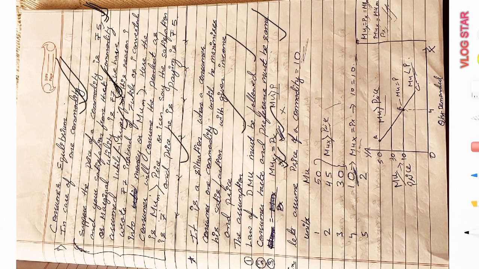Over here you need to follow this thing. So let's assume from this given schedule, a person is given units 1, 2, 3, 4 and 5. Just keep this thing in mind before doing it. MUx is equal to Px. This is the equilibrium.